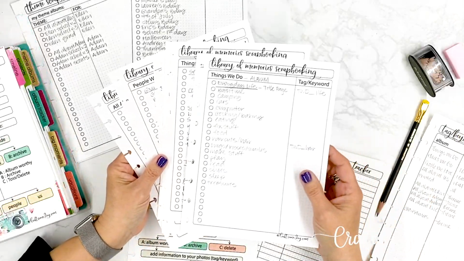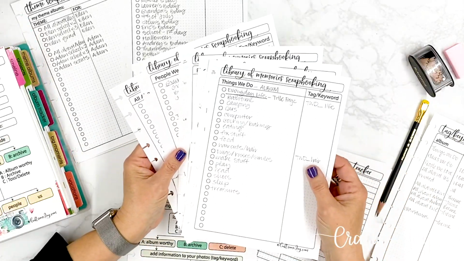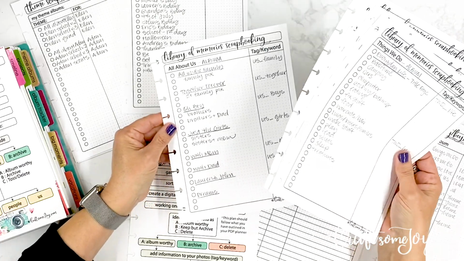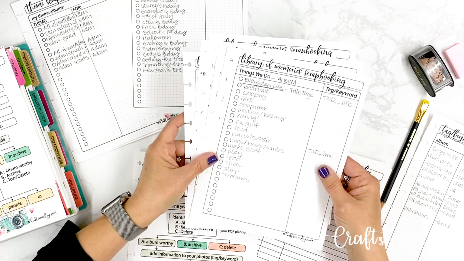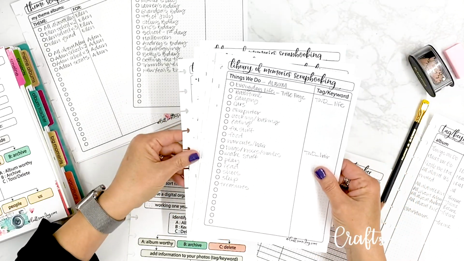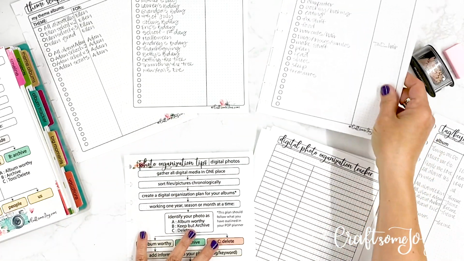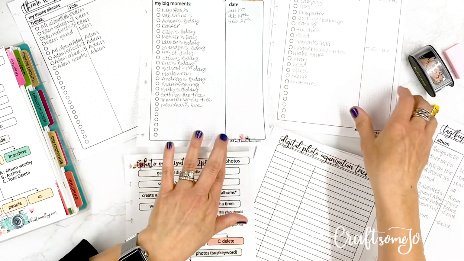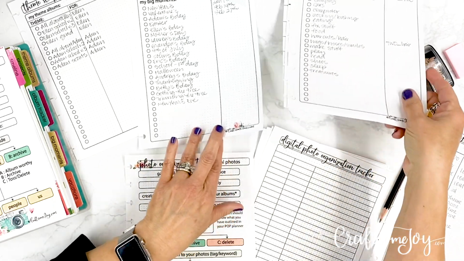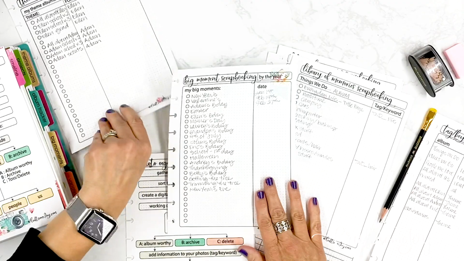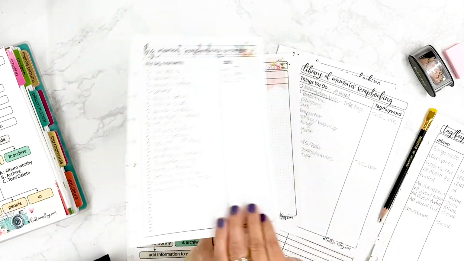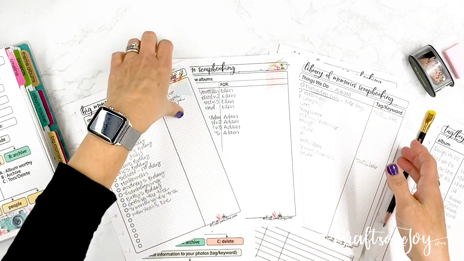I personally have 5 of these forms filled out for my Library of Memories. And so I just went ahead and pulled all 5 of these out so I can show those to you as we're going through this process. But these are the ones I'm going to reference. And so I just kind of want you to have an idea of where I'm starting from. So big moments, theme, and Library of Memories.